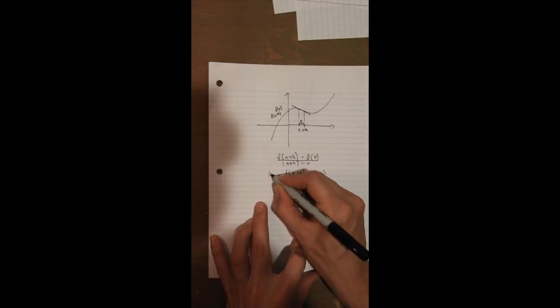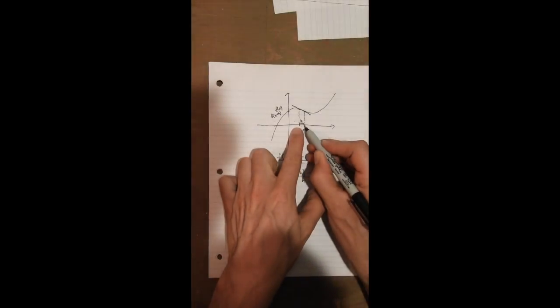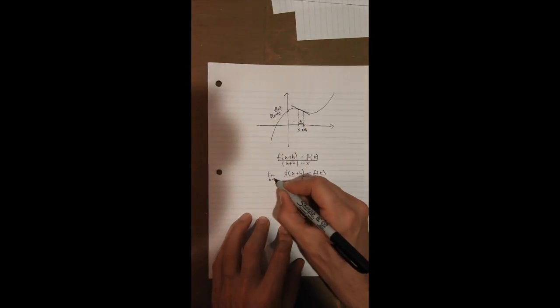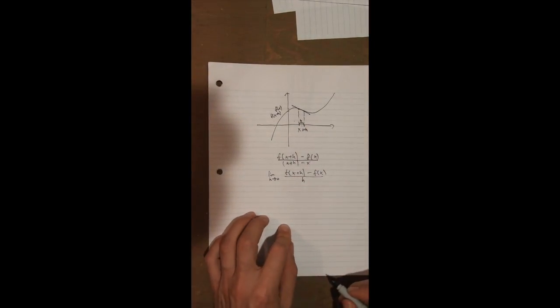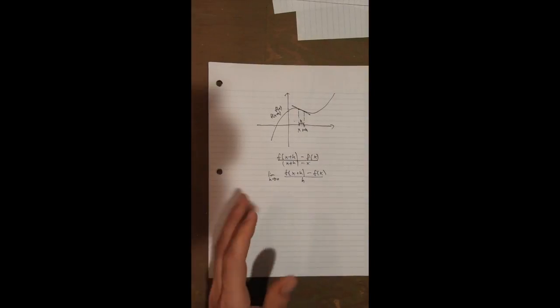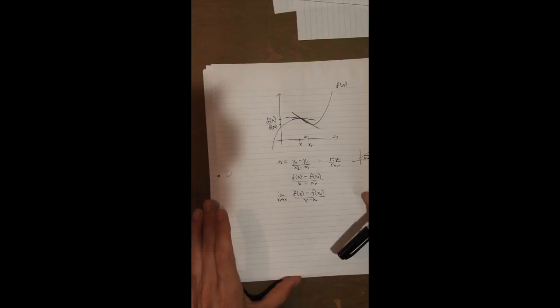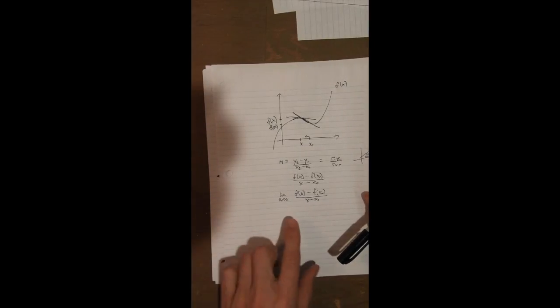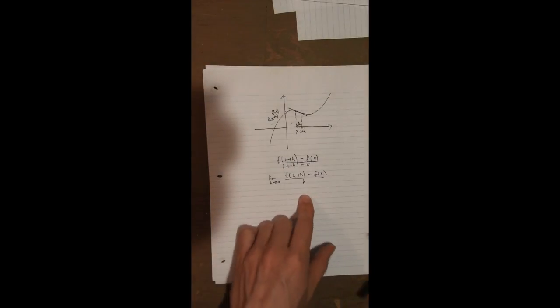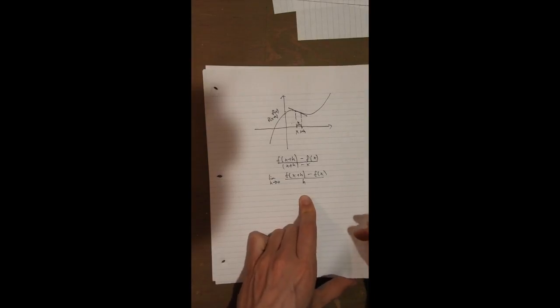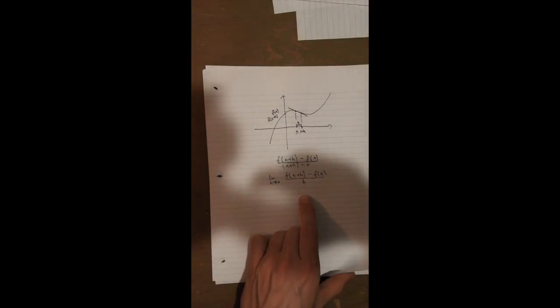And here, the limit is what? The accordion is squeezing, so the limit as h goes to 0. And this is very much the same thing as this, but it just works out a little bit differently. Okay, that is the definition of the derivative type 1 and the definition of the derivative type 2. In the next video, we'll show you how to use the definition of the derivative.